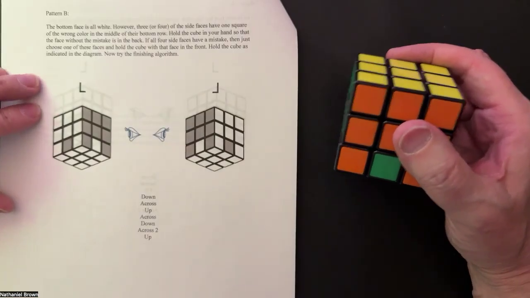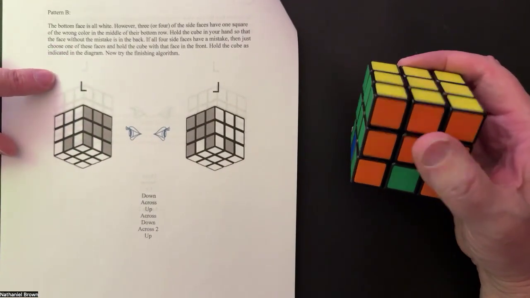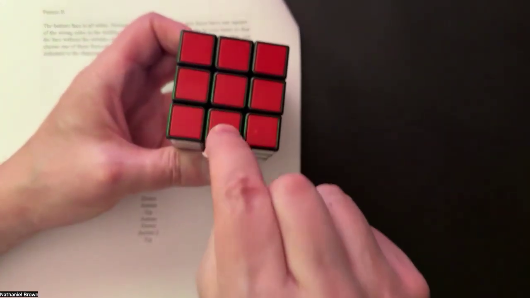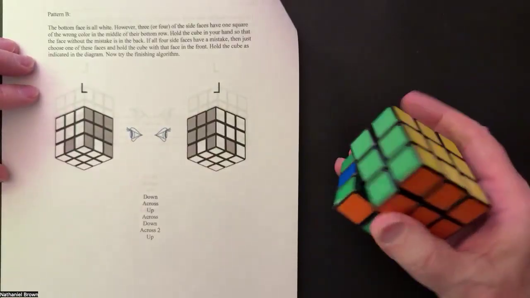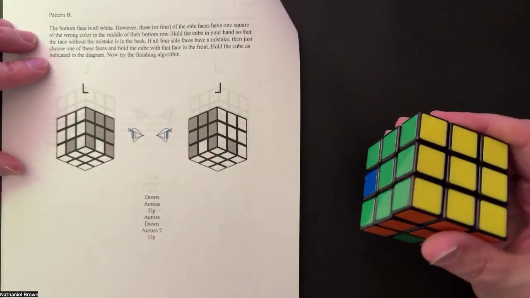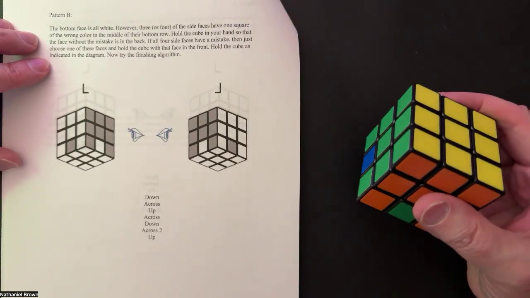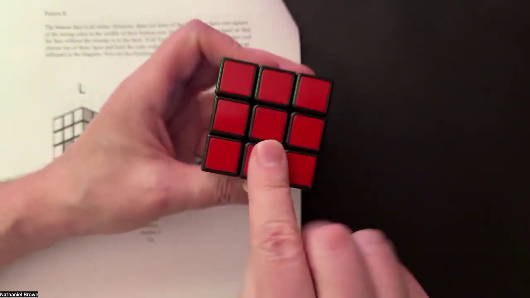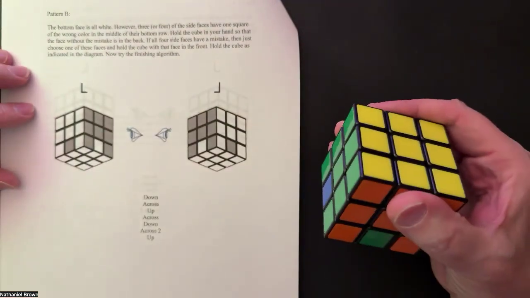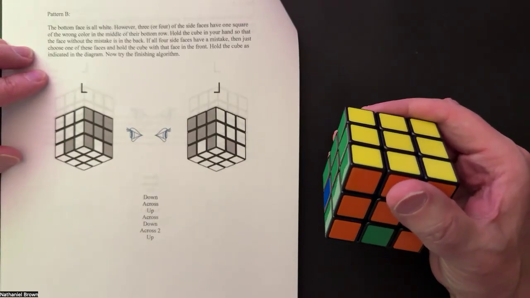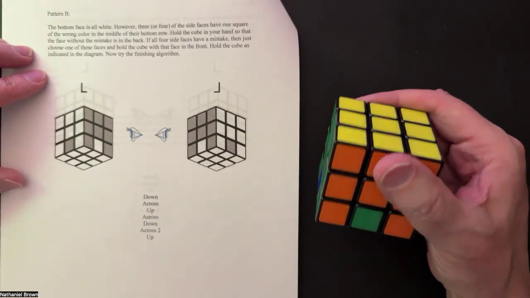All right. Okay. It also says if all four sides have a mistake, in other words, sometimes there'd be a mistake in this one as well. So it says if all four sides have a mistake, then just choose one of these faces and hold the cube with that face in front. But in this case, one of them is no mistake, so we're all good to go here. Hold the cube as indicated in the diagram. Now try the finishing algorithm.